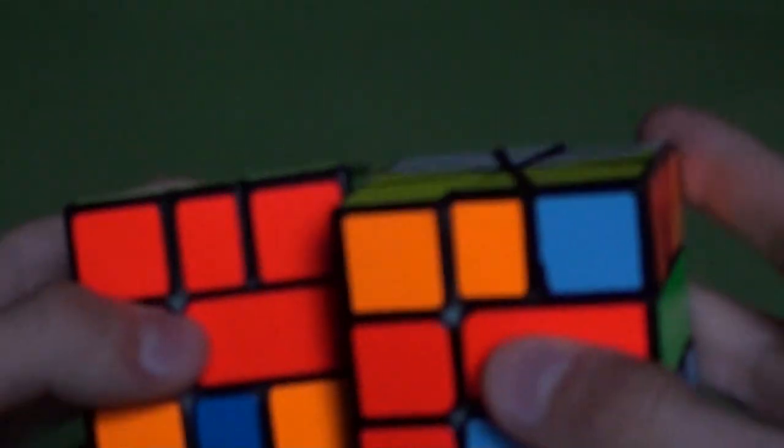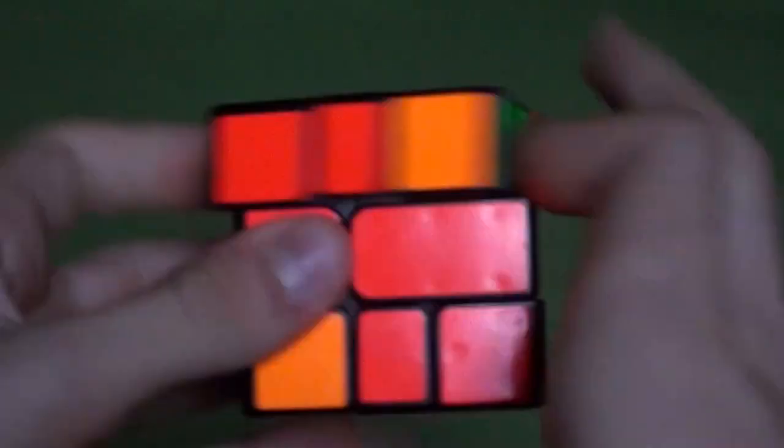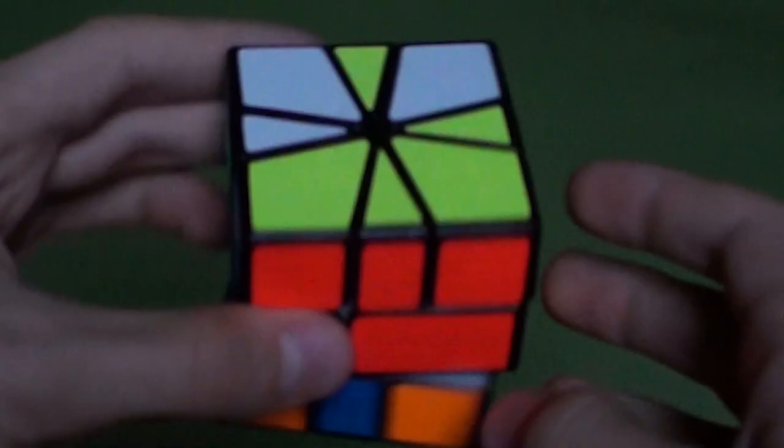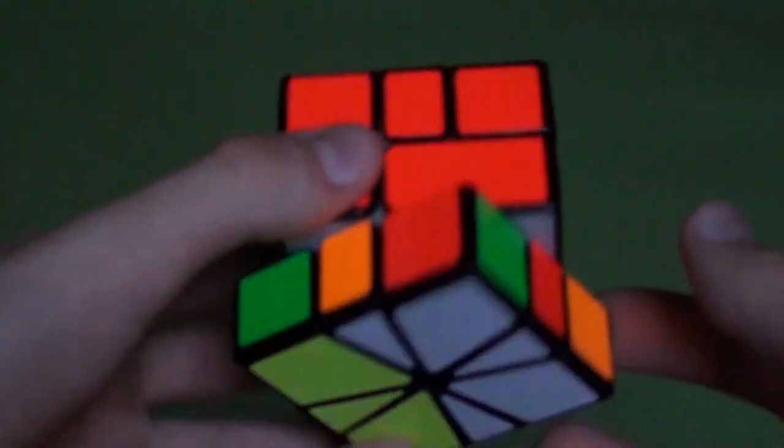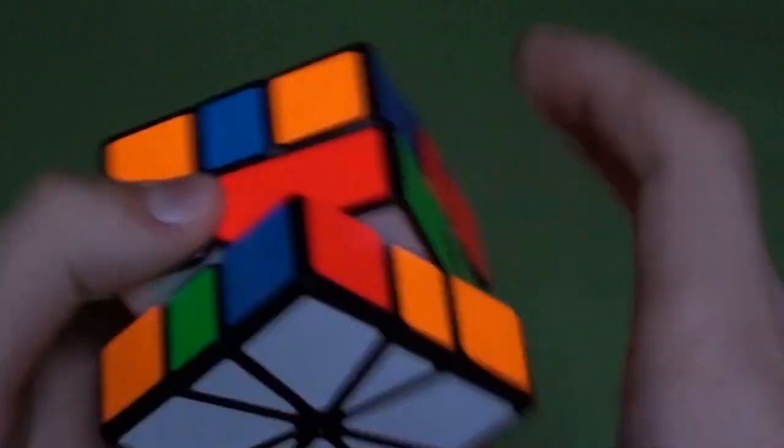So from now on you're just going to solve whatever you get. For this one, again, you get this case, and for this one you're going to get to this case like so. So you are going to swap this with this, and like that.